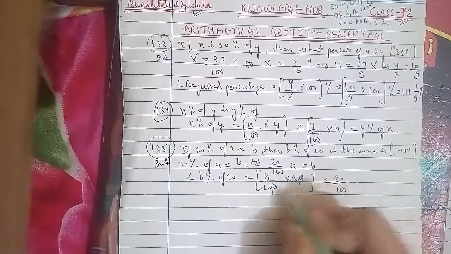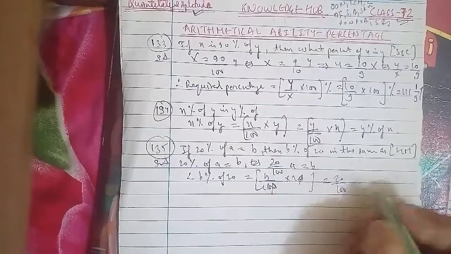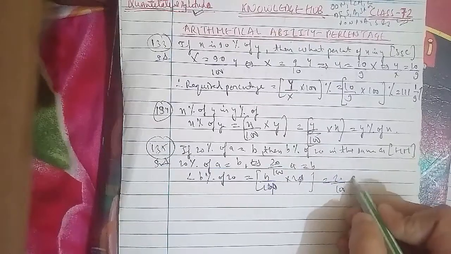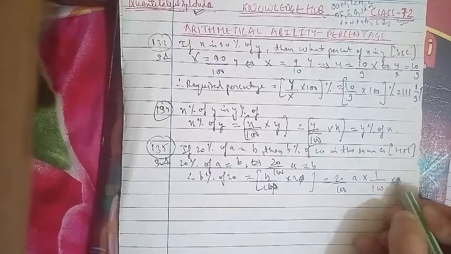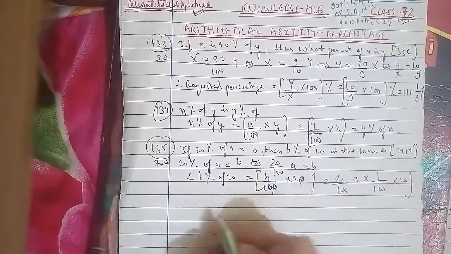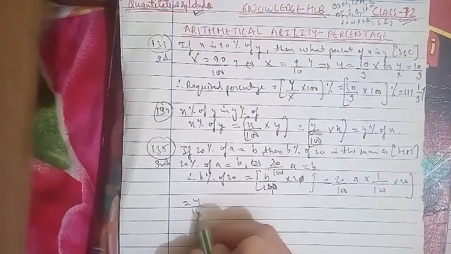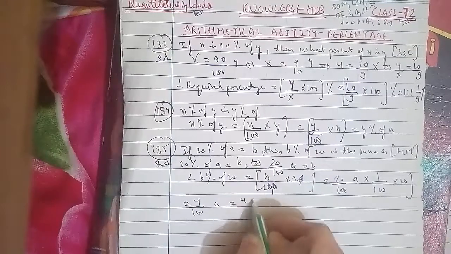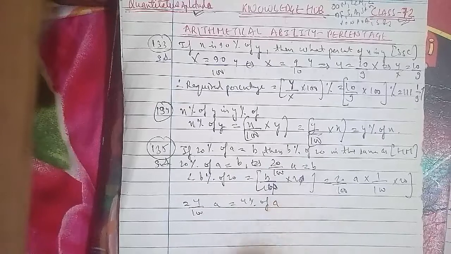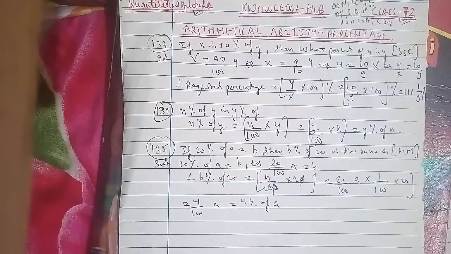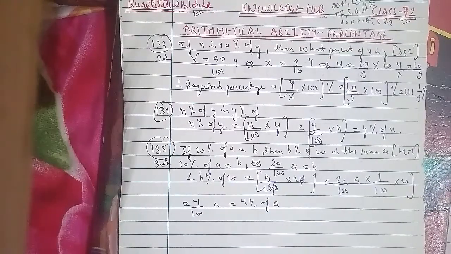Now we'll not cancel it out, we'll cancel it at the end. That is A into 1 upon 100 into 20, which equals 4 upon 100 A, equals 4% of A. So 4% of A is the right answer for this question.